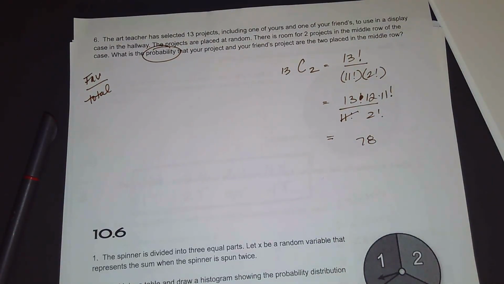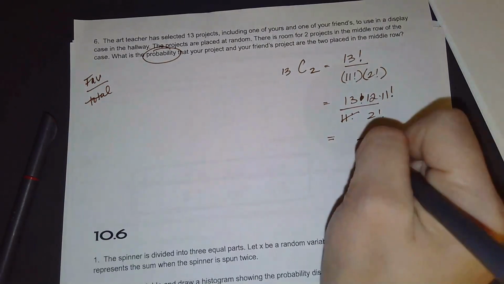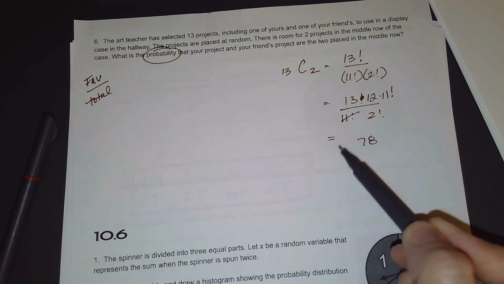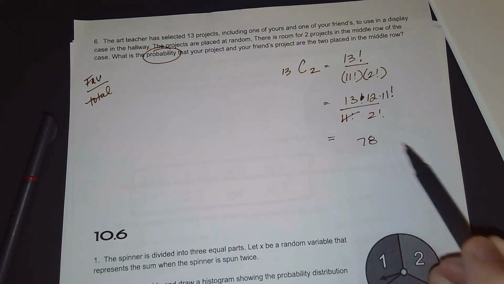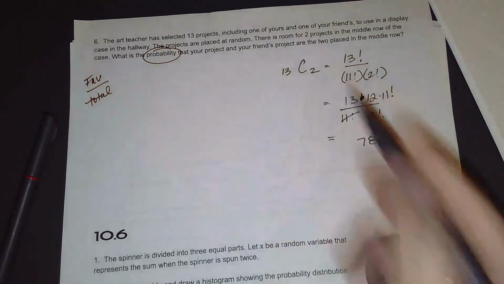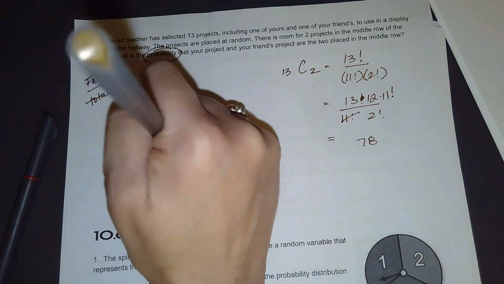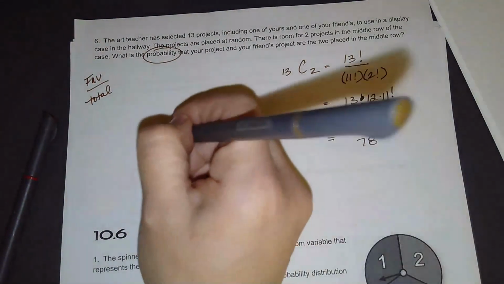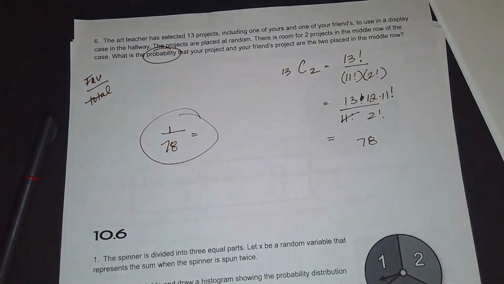And if I'm looking for favorable outcomes out of this, because order didn't matter, there's only one outcome in here, whether it's you first and your friend second, or your friend first and you second. Because the order didn't matter, there's only one possible outcome. So it's 1 out of 78 with probability. So there's a total of 78 and 1 is your favorable outcome.